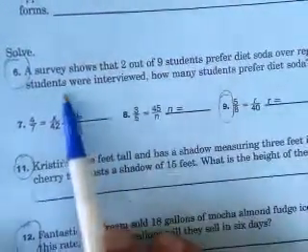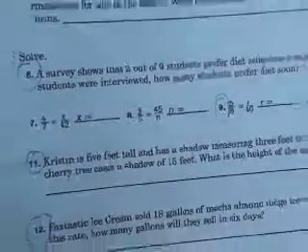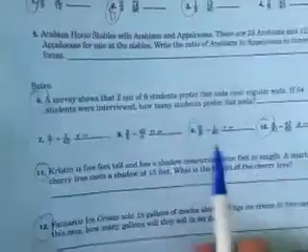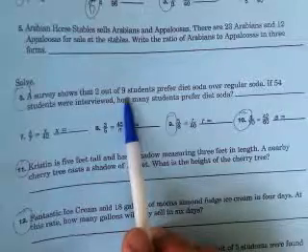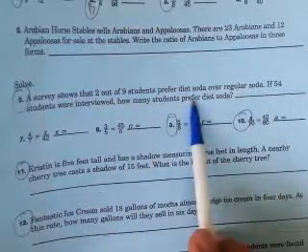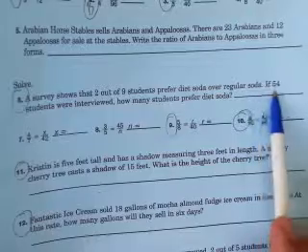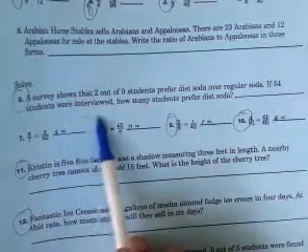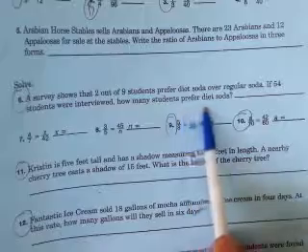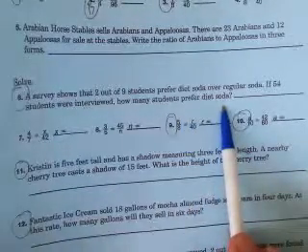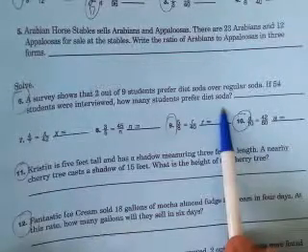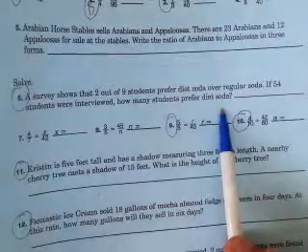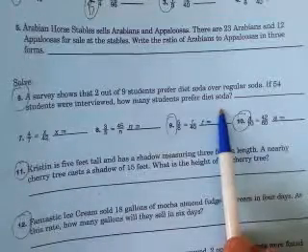Okay, so this number 6, I'm going to zoom out a little bit and see if we can get the whole thing in there. All right, I hope you can read this. A survey showed that 2 out of 9 students prefer diet soda over regular soda. If 54 students were interviewed, how many students prefer diet soda? So what we have to do here is set up a proportion, which is 2 fractions. And they give us 3 numbers, and we have to find the 4th number, which is the missing part.